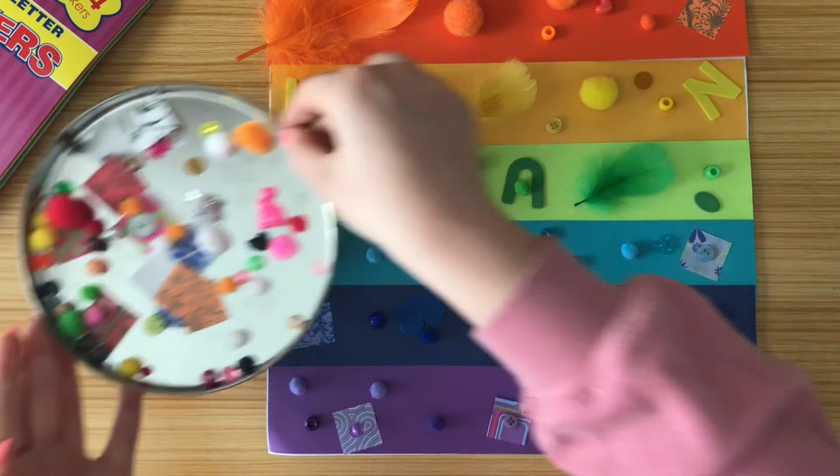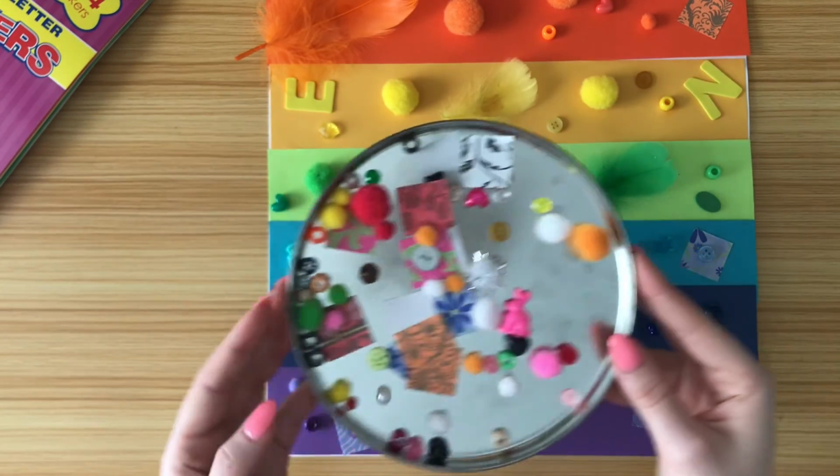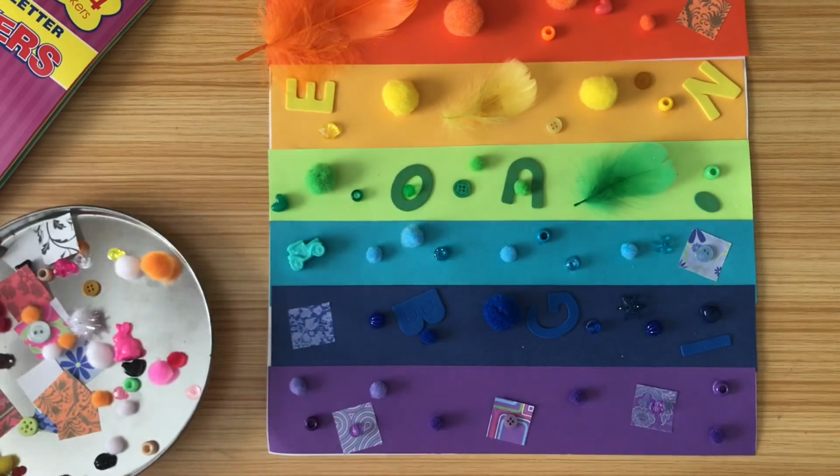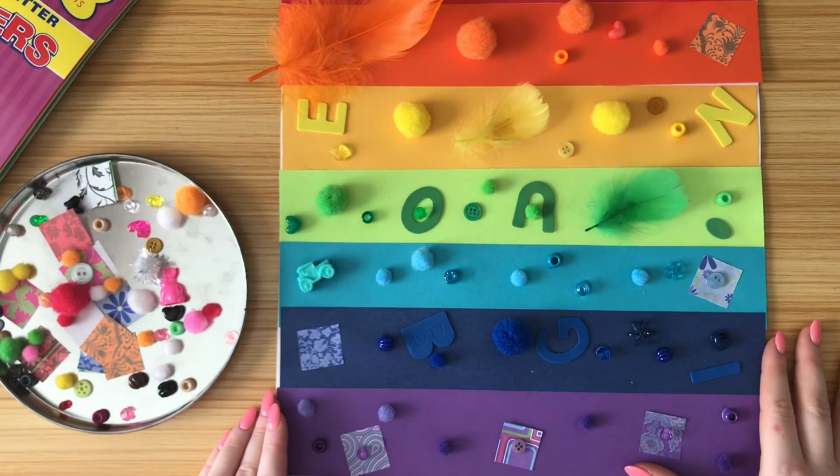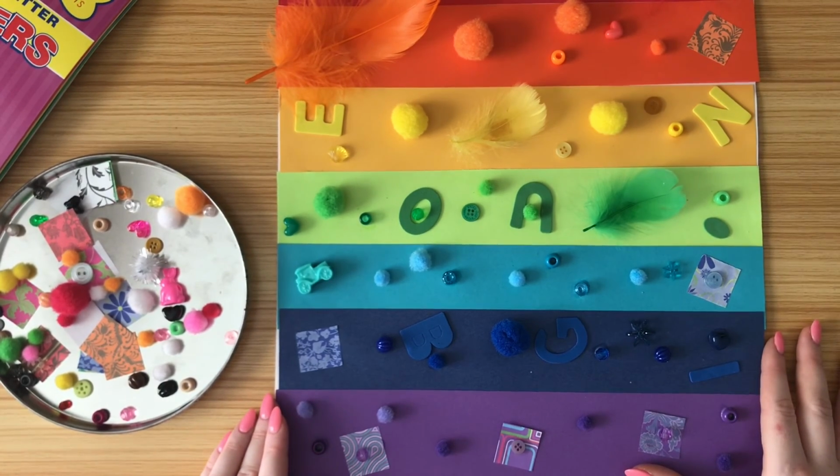I did not use every object that I had. I only chose my favorite ones. If you do finish, then just raise your hand and an adult will come and help you clean up.